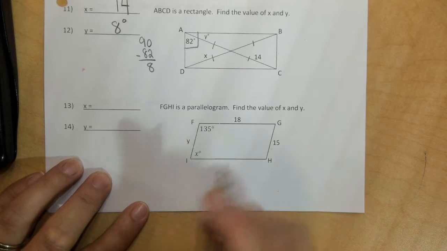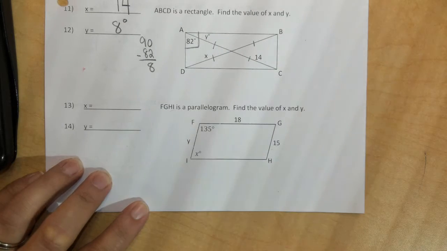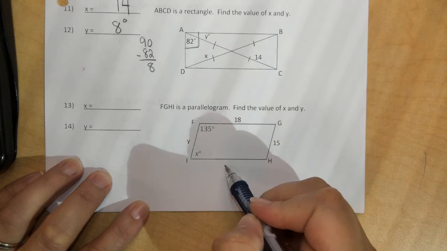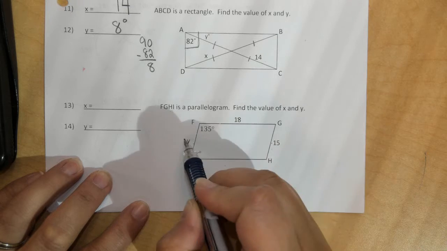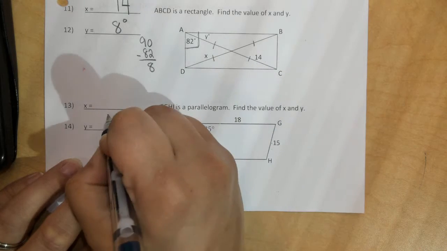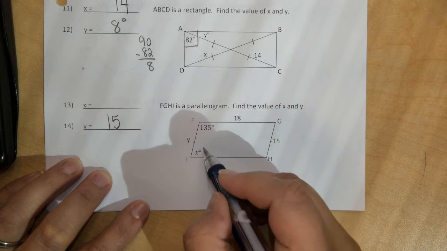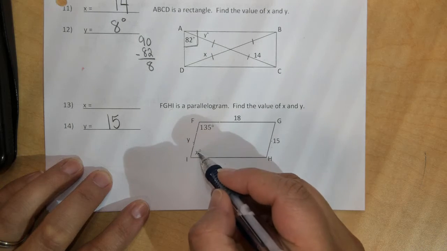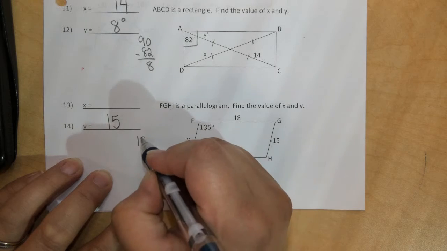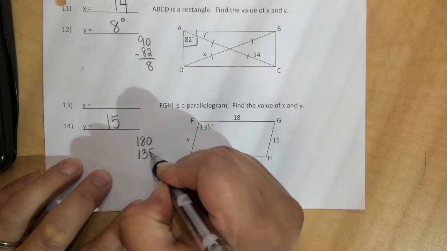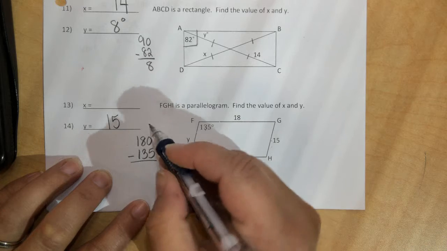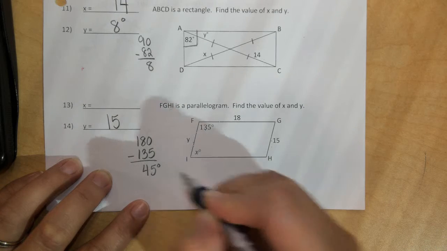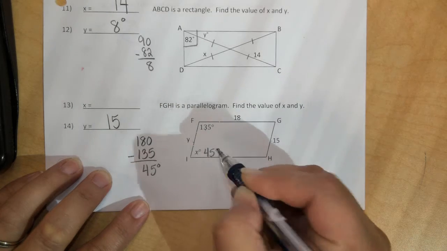In number 13, FGHI is a parallelogram, and so opposite sides are congruent. So we know that y is 15. Also, when you have consecutive angles, they add up to 180. So 180 minus 135 would give me a total of 45 degrees. So I know that this angle is 45.